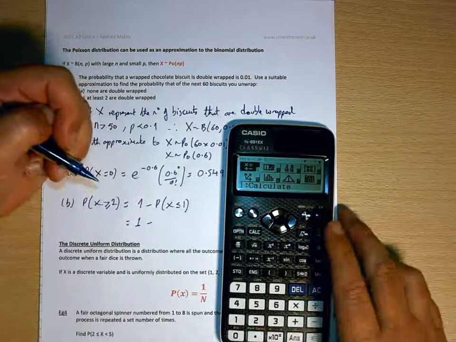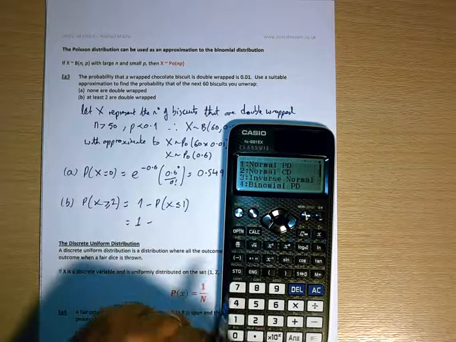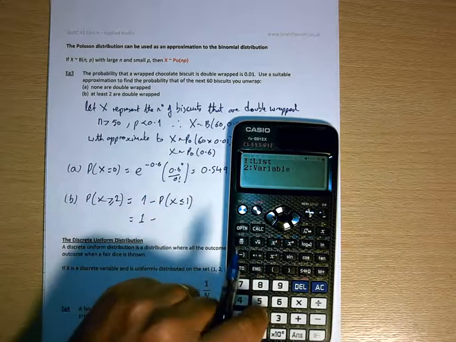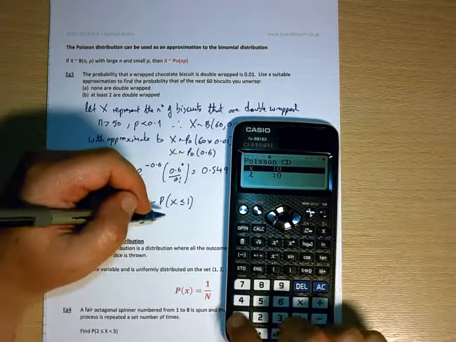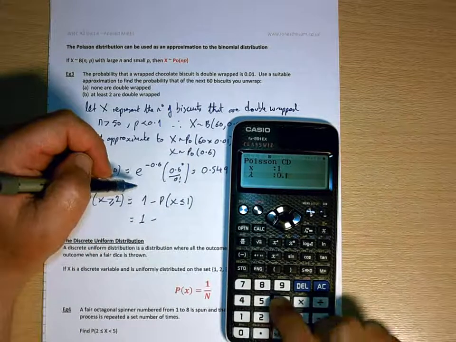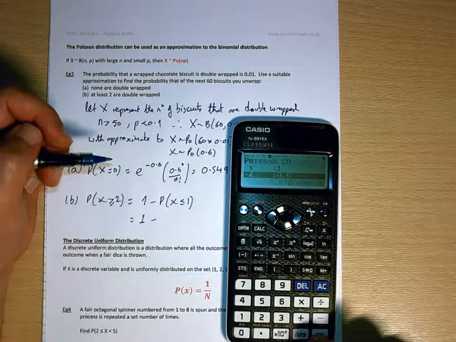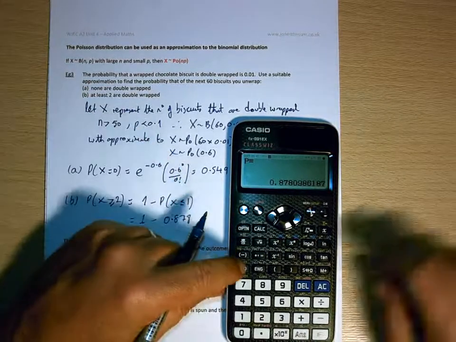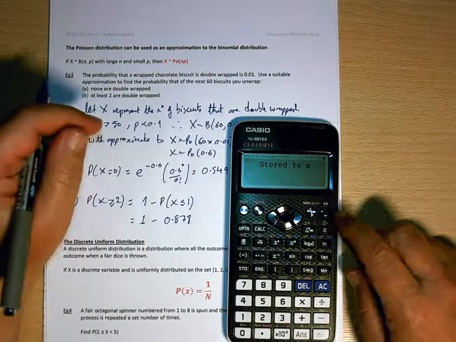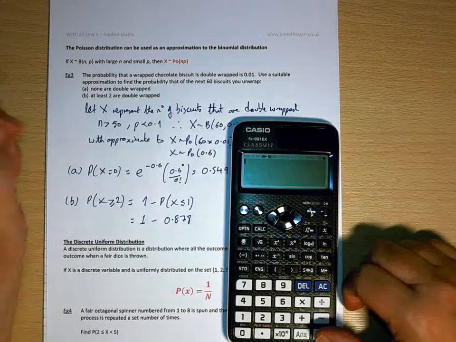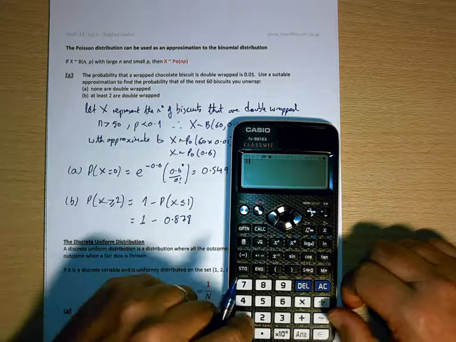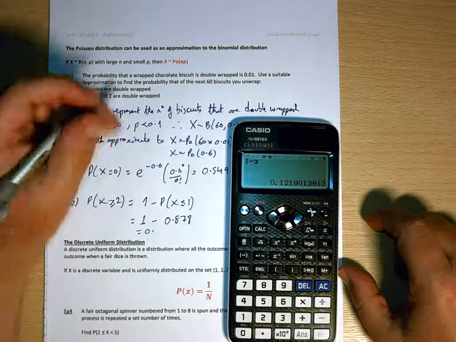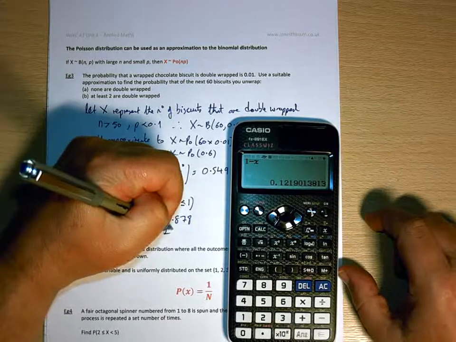So going into my tables, menu 7, page 2, Poisson cumulative, variable x is 1, lambda is 0.6. 0.878, store that in x, go back to the arithmetic screen, 1 minus x equals 0.122.